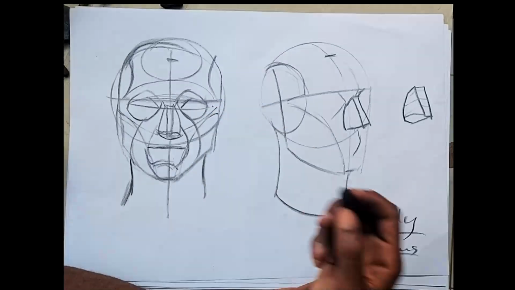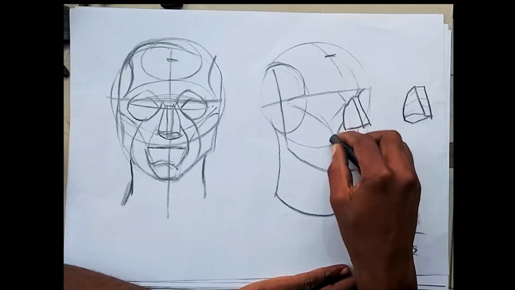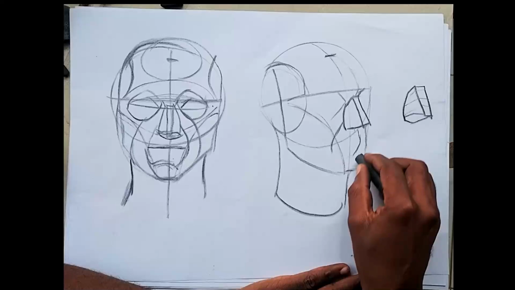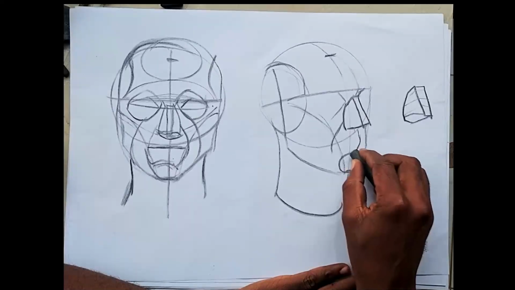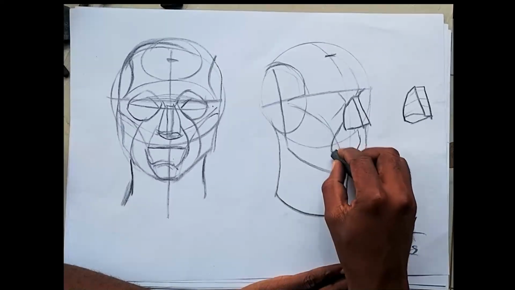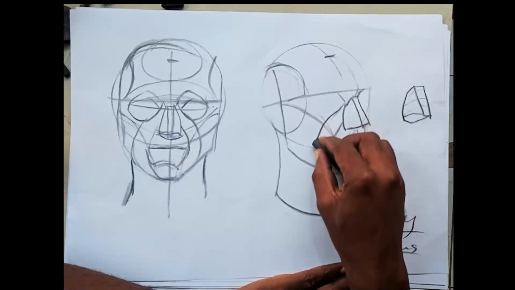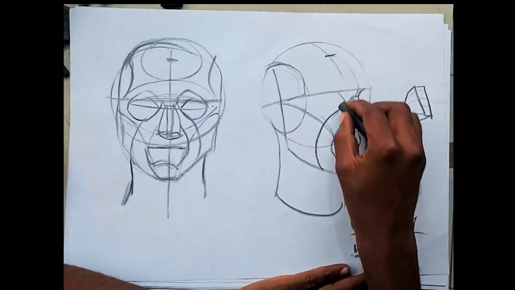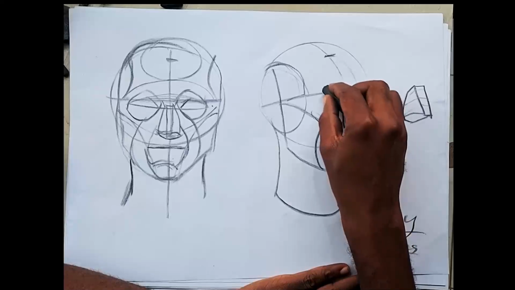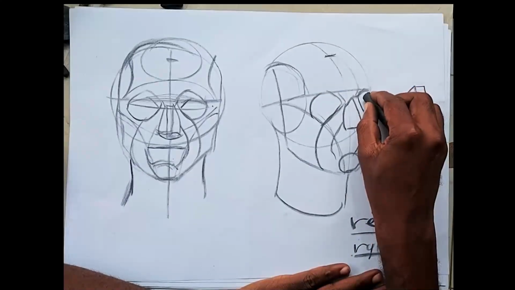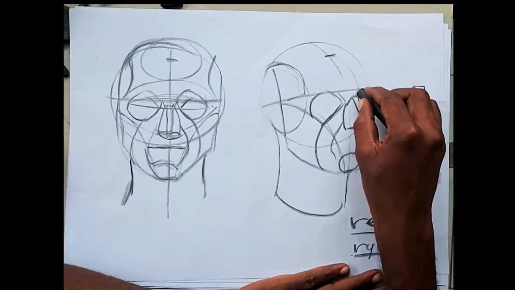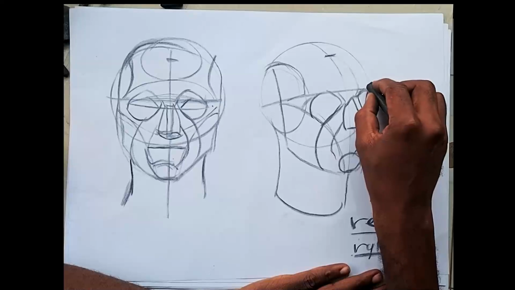So this is the front view. You can do the same thing in the side view. This rhythm is for the chin. Yes, you can have this rhythm. Okay, you know this one. And this one I showed you here, the eye socket rhythm. They change depending on the angle.